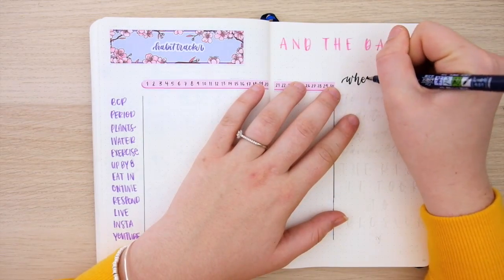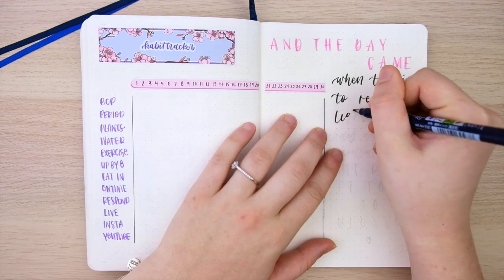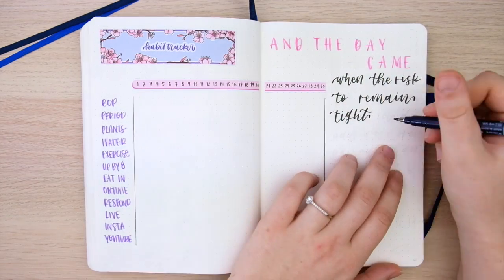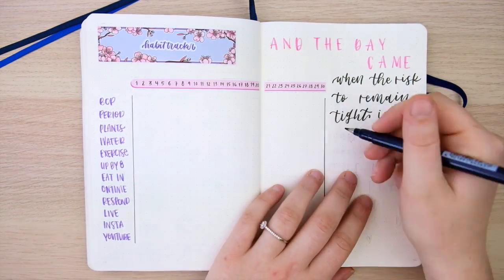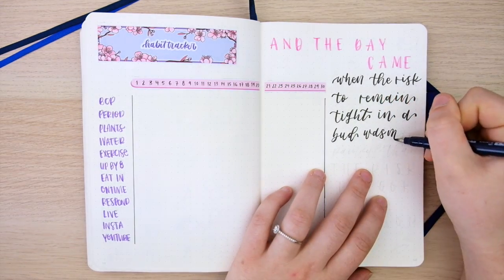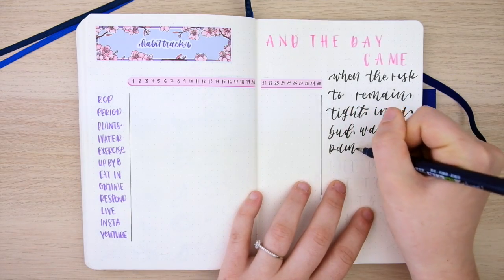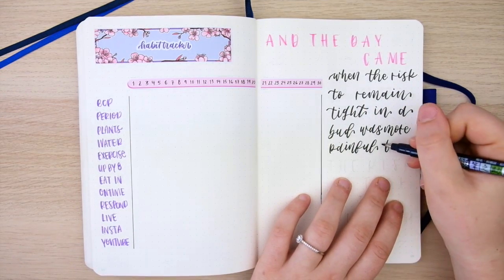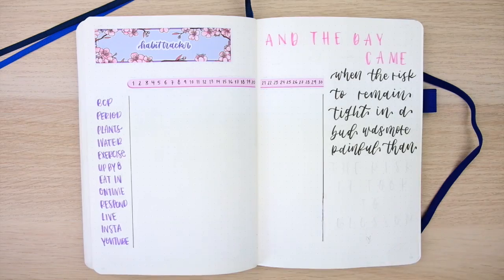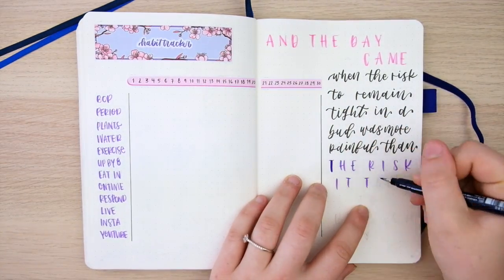Using the pink, purple, and black Tombow Fudenosuke brush pens, I'm writing in, "And the day came when the risk to remain tight in a bud was more painful than the risk it took to blossom," which I thought was a really beautiful quote, basically to me meaning that you have to take risks in order to grow and develop. And while those risks can definitely be scary, you're more likely to regret the risks you don't take than the risks you do.